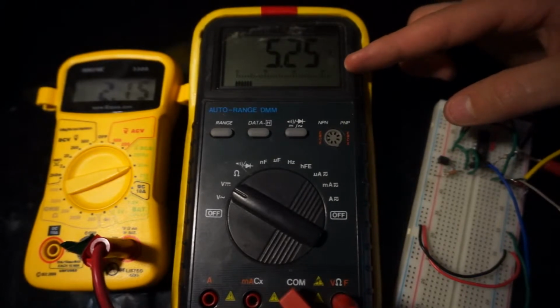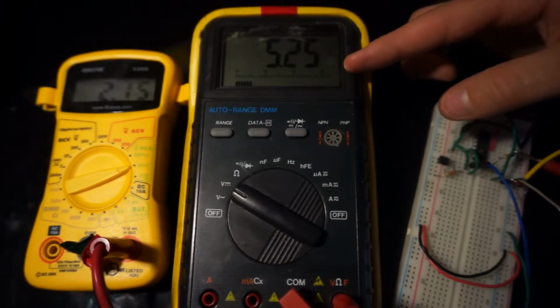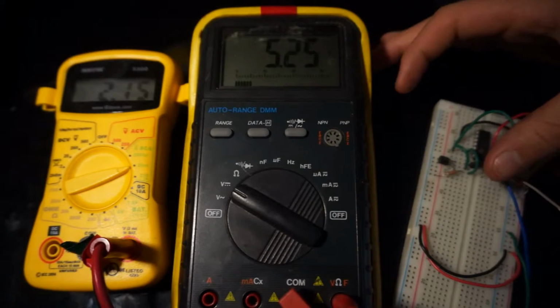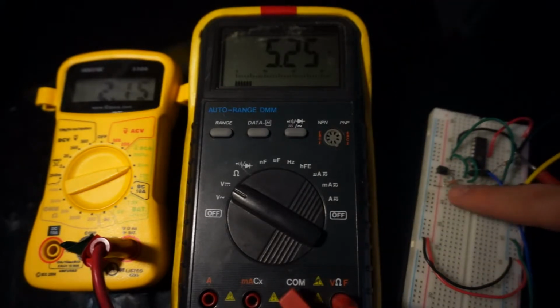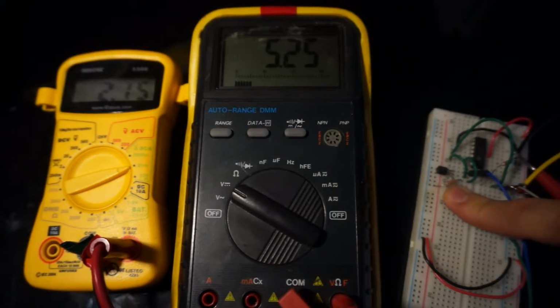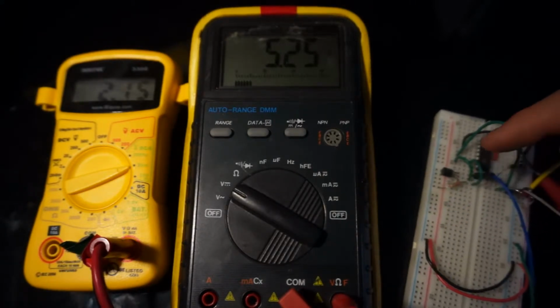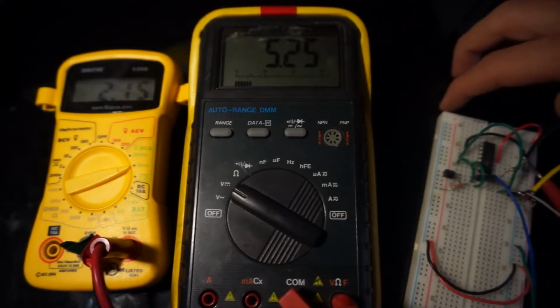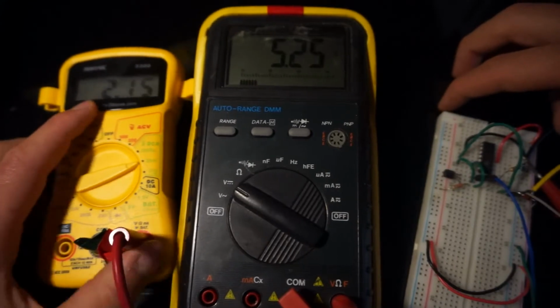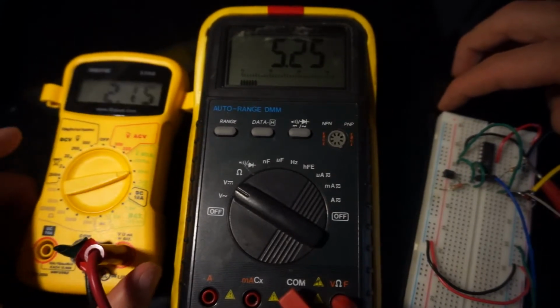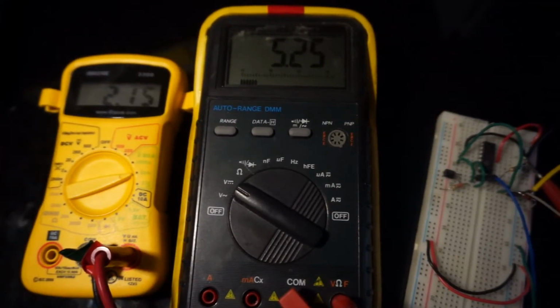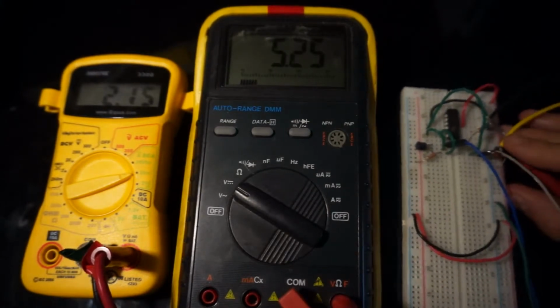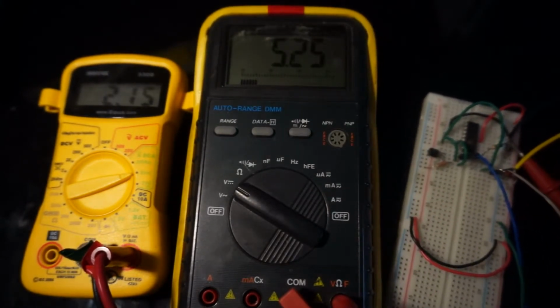I thought it would be 5.3 as the data sheet shows for the Zener, but we have a 2.2 kilo ohm resistor as the emitter resistor, and so 4.75 volts divided by 2.2k is about 2.16 milliamps, and we've got 2.15 here on the ammeter on the collector of the transistor. So that is working as expected.